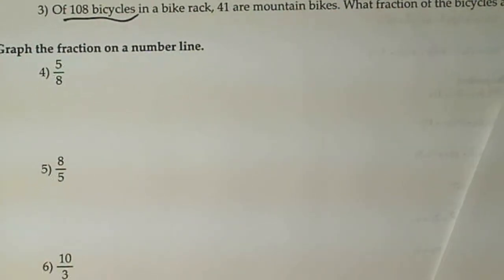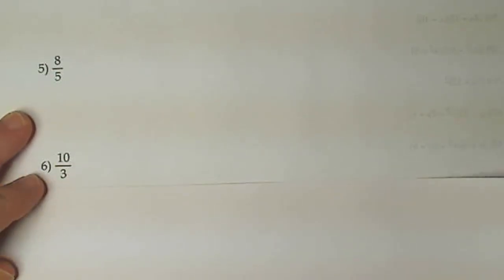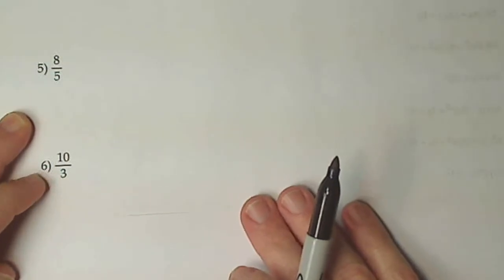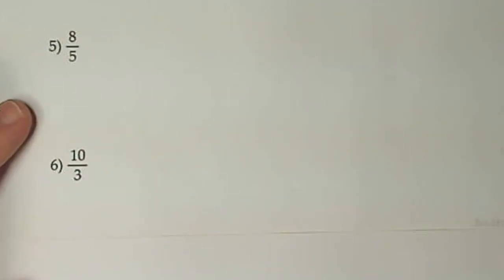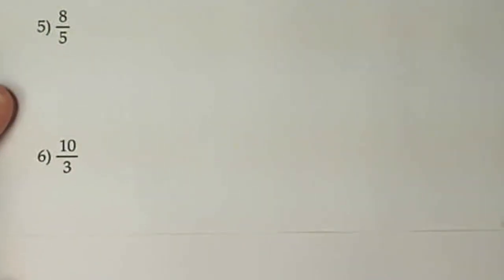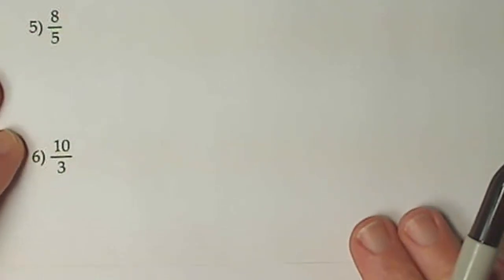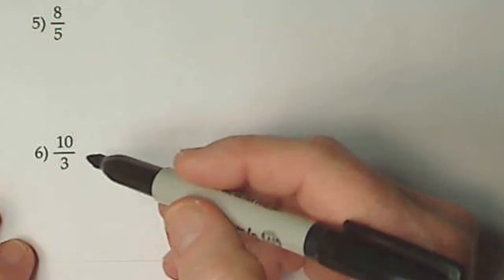And then let's see, they want us to graph some of these on a number line. We'll take a look at number 6 here, 10/3. There's different ways to approach this, but I think it's easier to, I think I'll zoom in some on this. There we go. One more, why not? All right, let's see, our 10/3. They want to graph this on a number line.